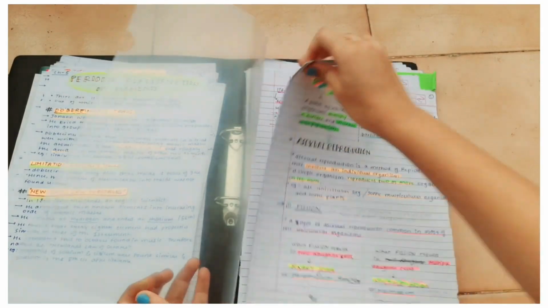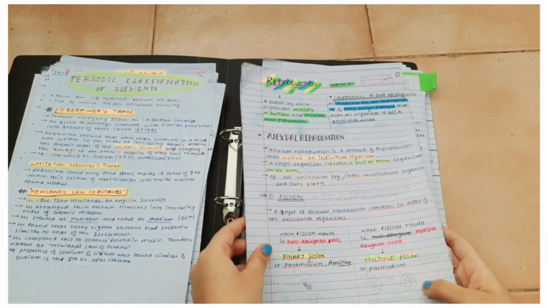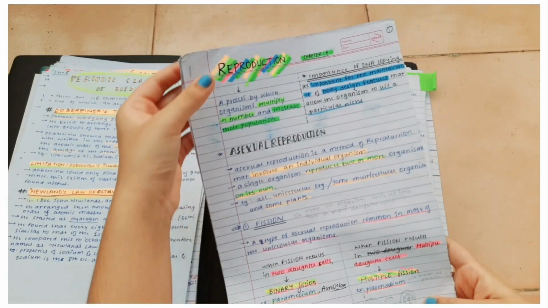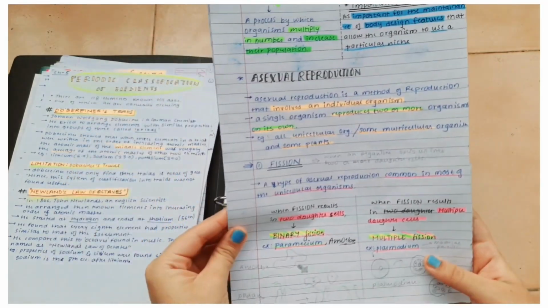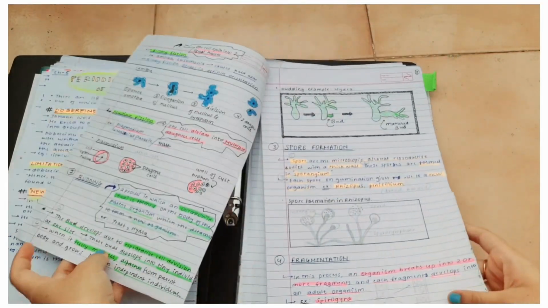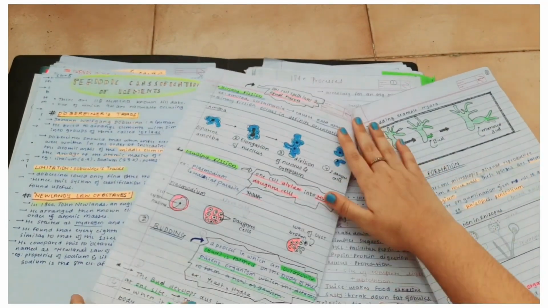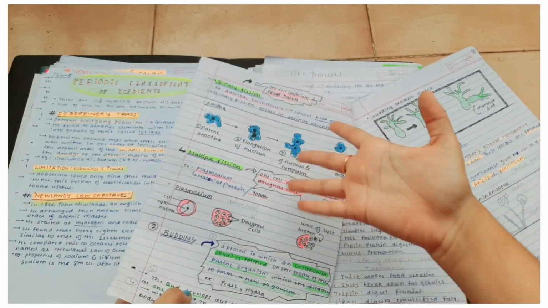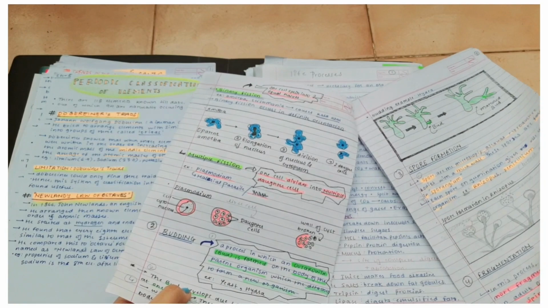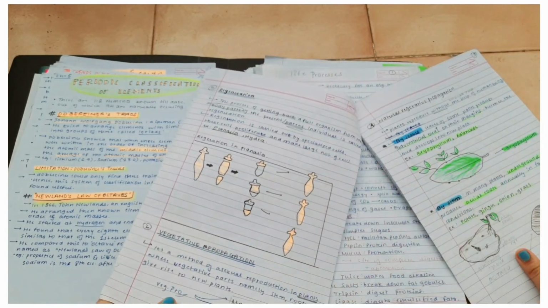Next, this is a biology chapter, and this set of notes is a really detailed one for this chapter, with all the important definitions, points, diagrams, everything. They're a bit untidy, but it's okay because I was in a rush.